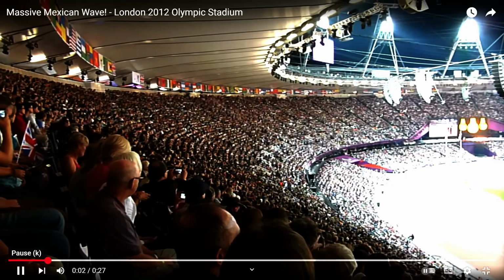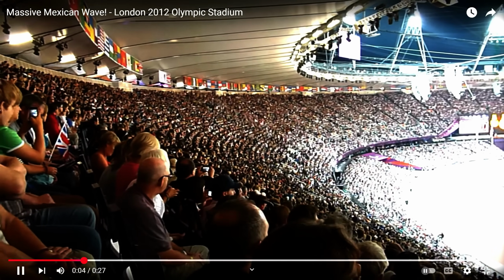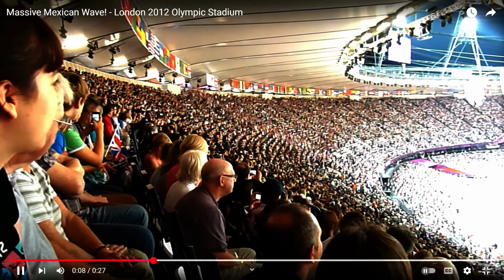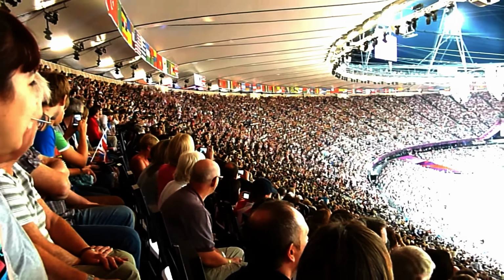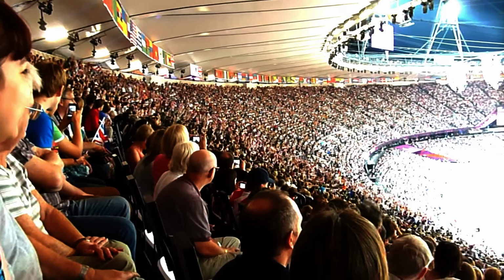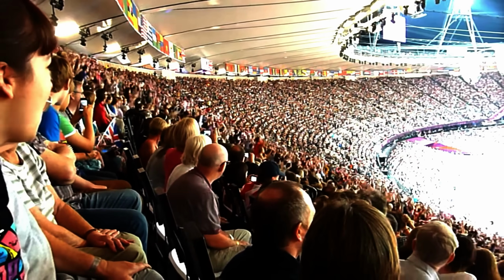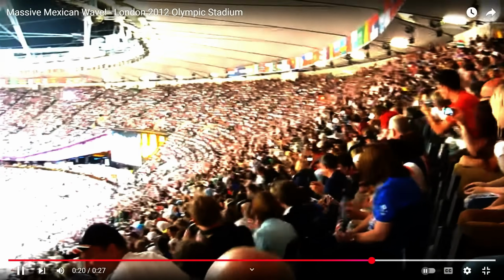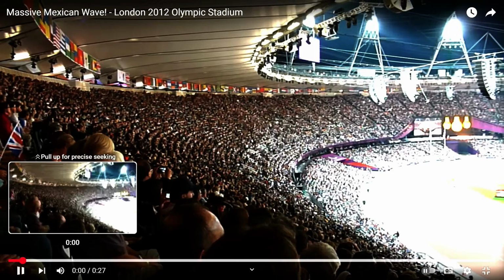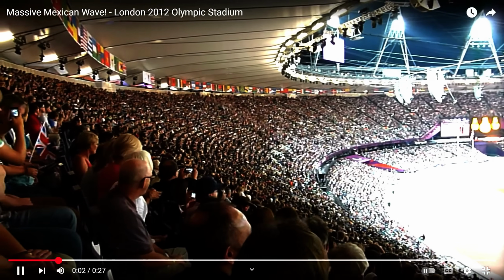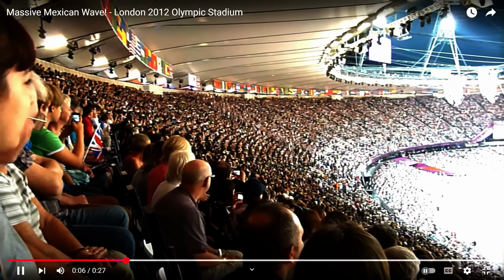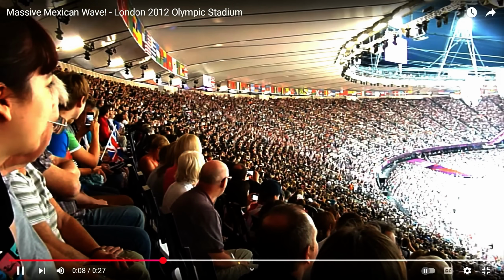So look at all the people, okay? And look, can you see this wave coming over here? Here comes the wave with all the people. Here it comes, here it comes. Now watch what the people are going to do to keep the wave going. Okay, now watch how it keeps going. You see that? Let me just show you a little part again, in case you didn't see it. See this wave? It literally looks like a wave from the ocean.